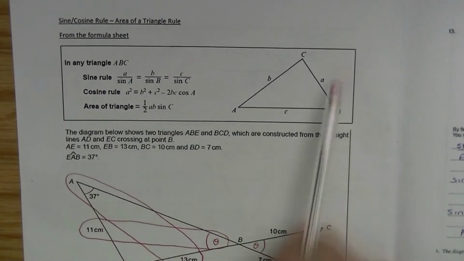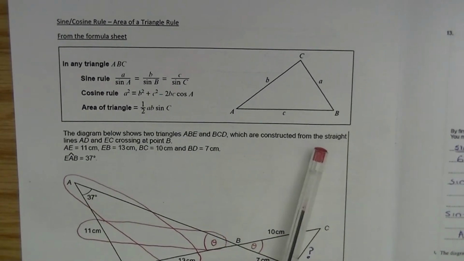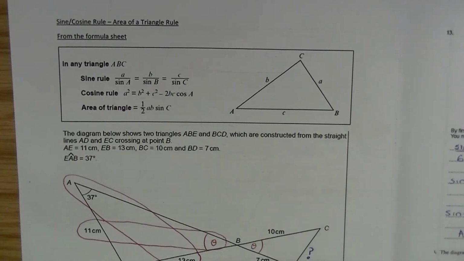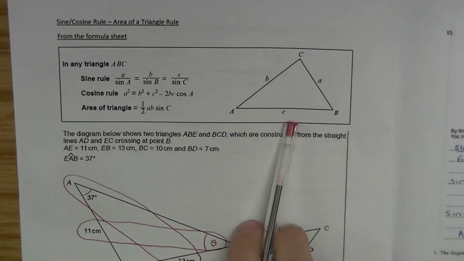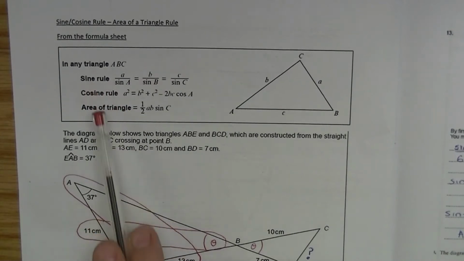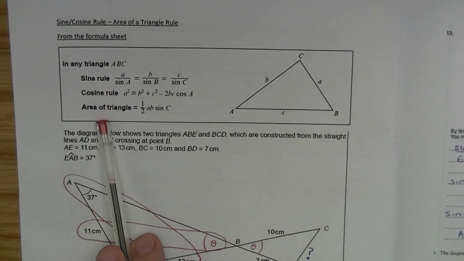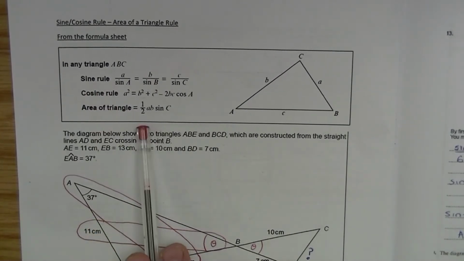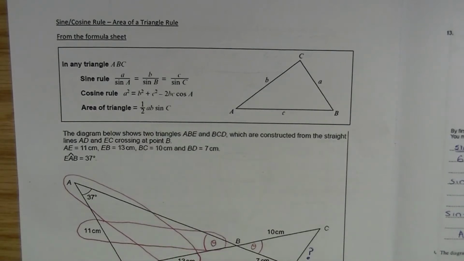This box is taken straight from your formula sheet. What we're looking at here now is triangles that are not right angle triangles. Right angle triangles use Pythagoras theorem, use trigonometry, and use base times height divided by 2 for the area. Non-right angle triangles, we're going to use these: the sine rule, the cosine rule, and instead of base times height divided by 2 for the area, we're going to use half ab sine C.